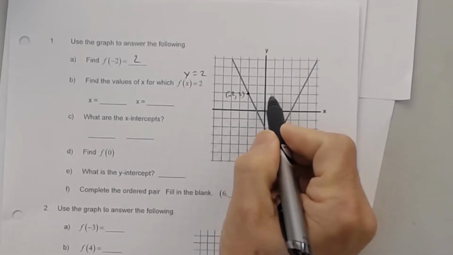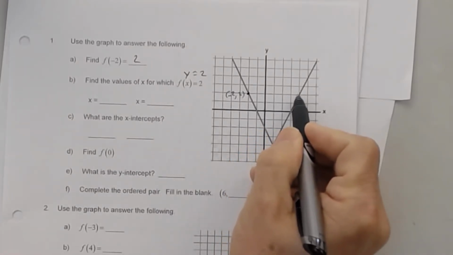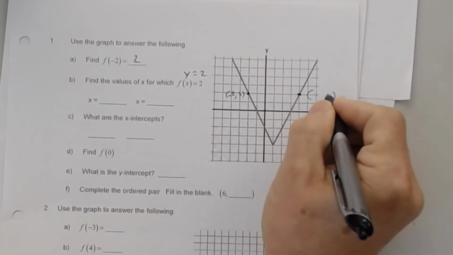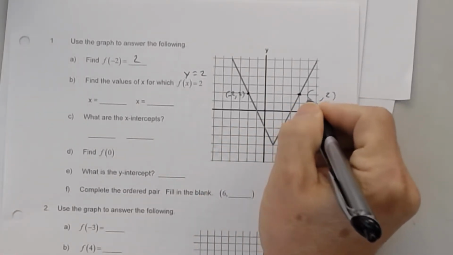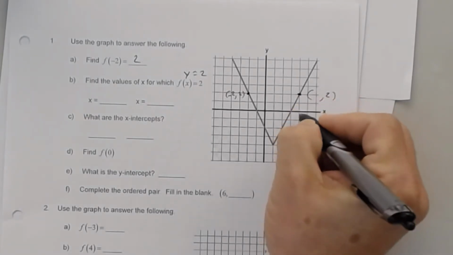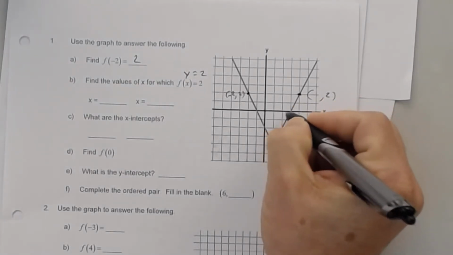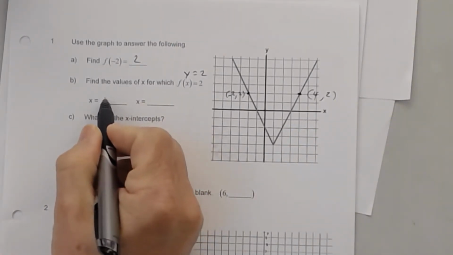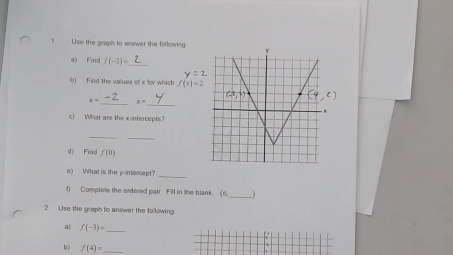Okay, the point that corresponds to that is this one and this one. Do y'all agree that at this point here, my y value is 2? All you have to do is tell me what the x value is. What's that x value? You're right. So what are my x values? Negative 2 and 4. Very good. So all you have to do is just locate the points in which your y value is 2. So it helps to go along the y-axis to find that y value and then the point that corresponds to it.